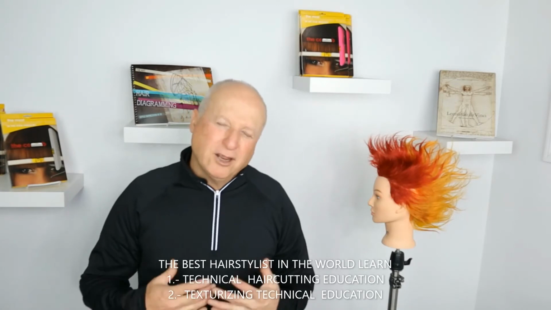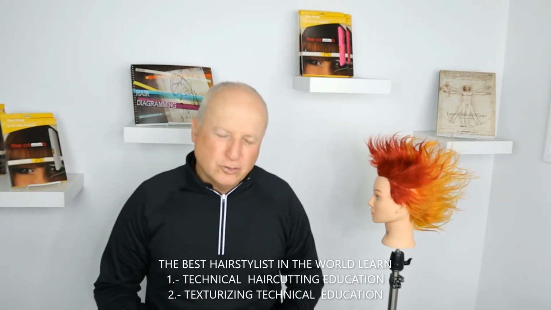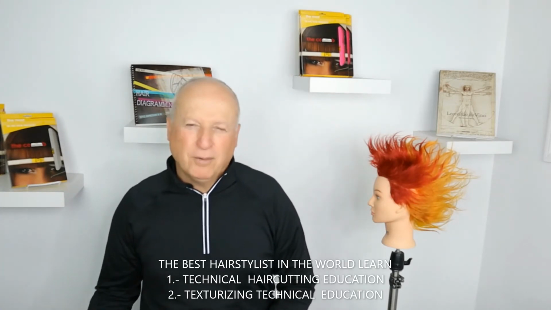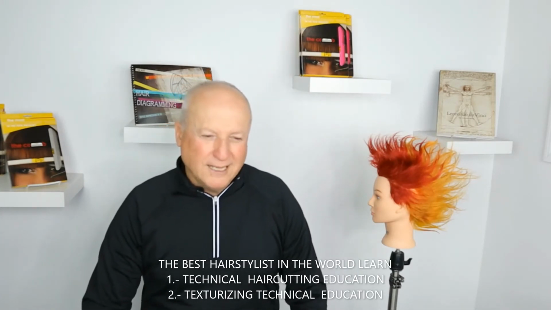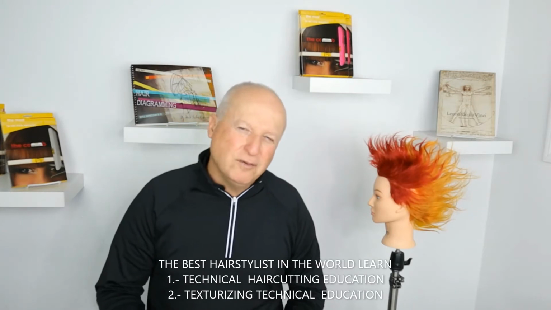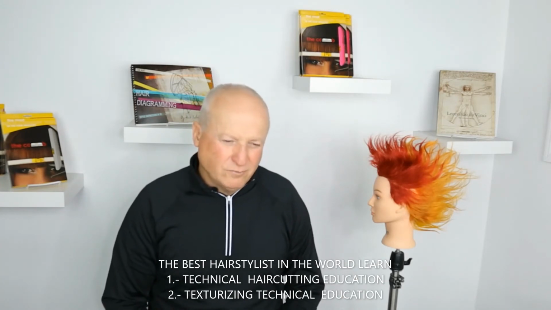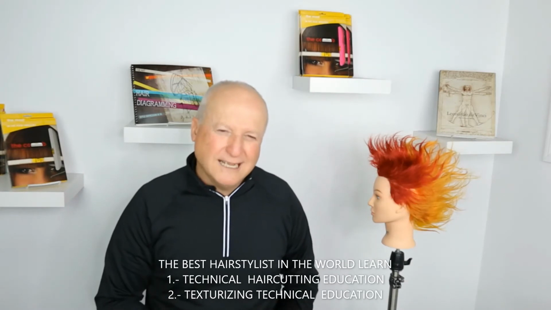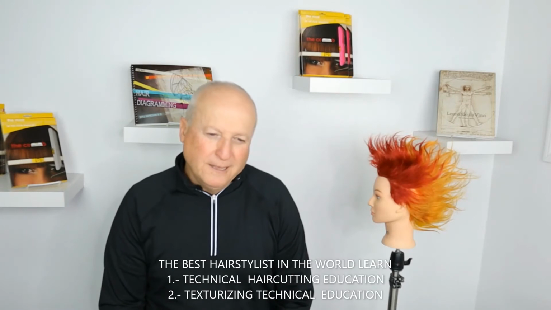To really become a hairstylist with a really strong foundation, we need to understand the two different ways that we can approach a haircut: the technical part and the sculpting part. The sculpting part, at the same time, has a lot of information. It's not about just going and taking hair and texturizing from here and from there. No, there are different techniques. Every single technique has different technical information that we have to use.